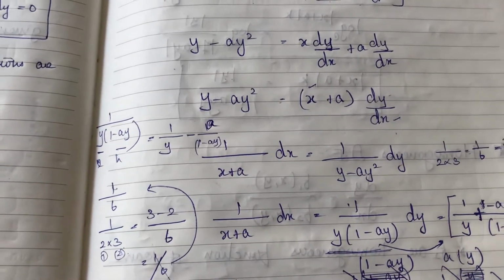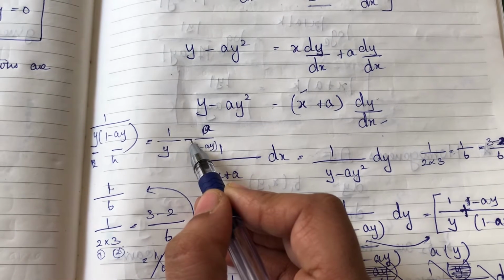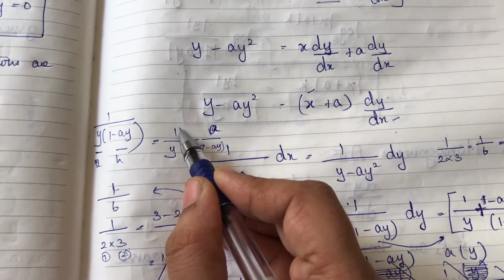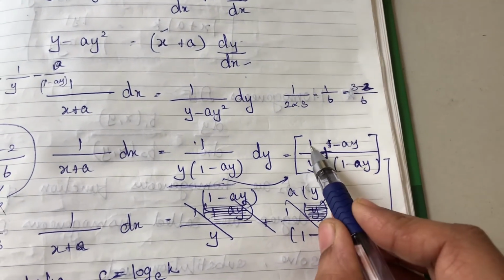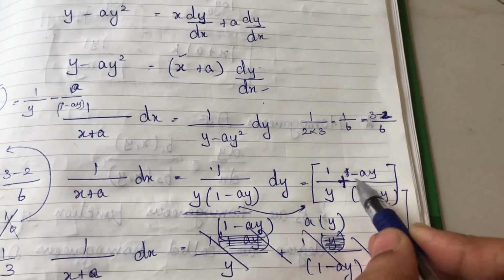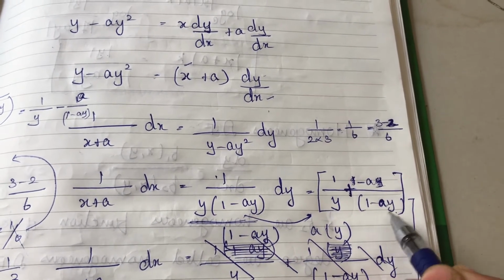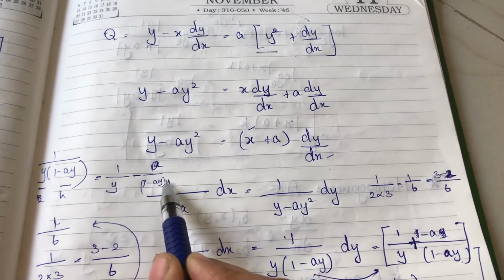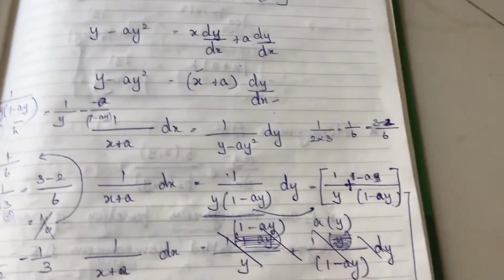Okay, after that you can see here this is in minus, right? So if I differentiate y, what will come? 1. If I differentiate this term, what will come? Minus a, just remove it. If I differentiate 1 minus ay, the answer will be minus a, like here the minus a.